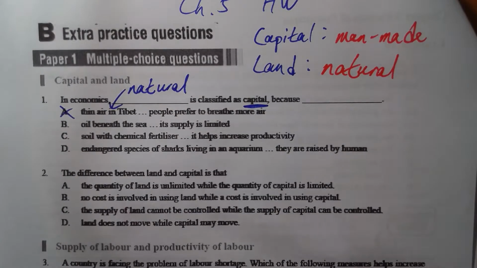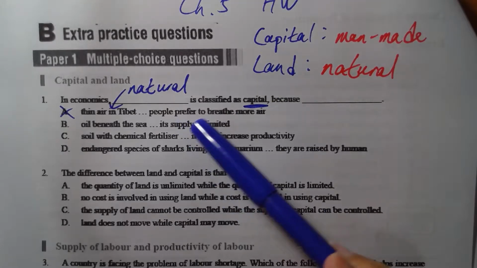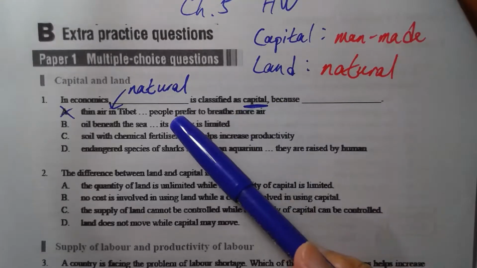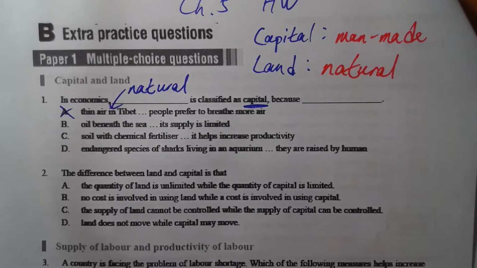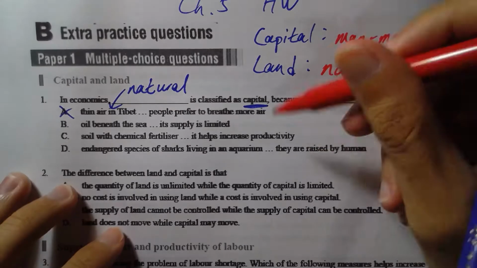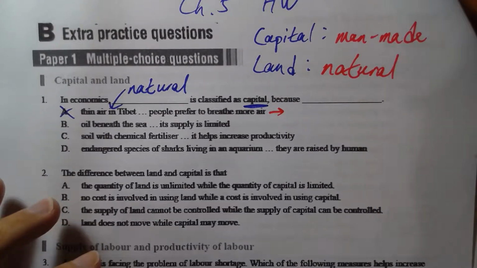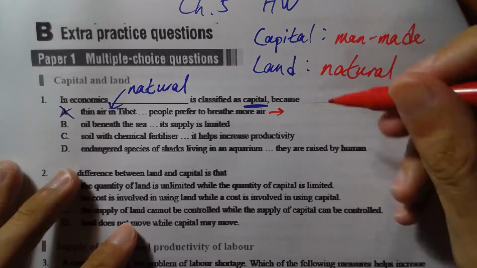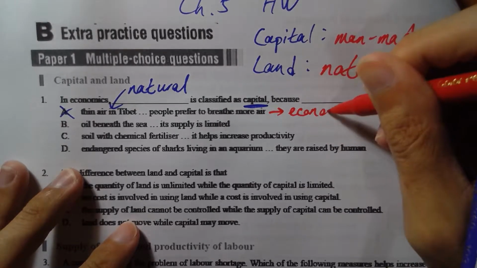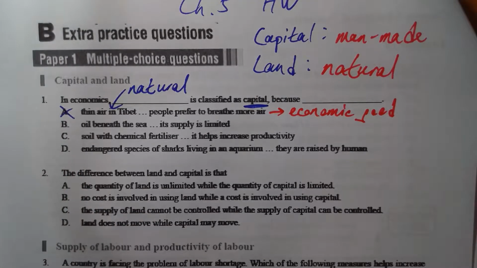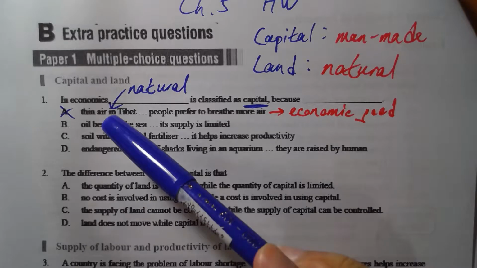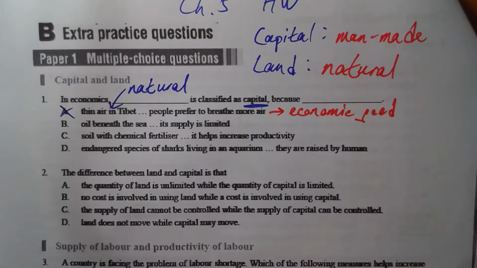So, let's see also the so-called explanation. People prefer to breathe more air. Now, this one, not just is the answer incorrect, but also we know that the explanation is irrelevant. This is an explanation for 咩啊？記唔記得啊？This is an explanation for economic goods, 係咪啊？Not exactly about capital.